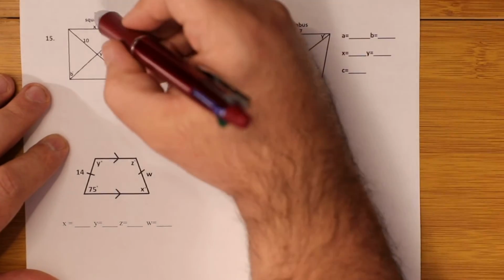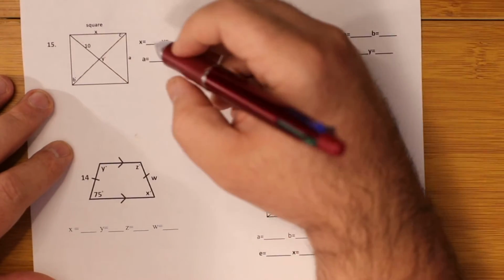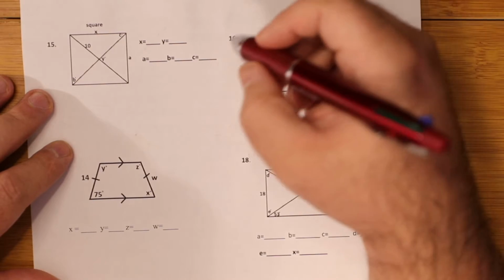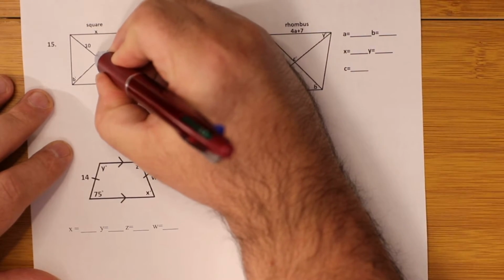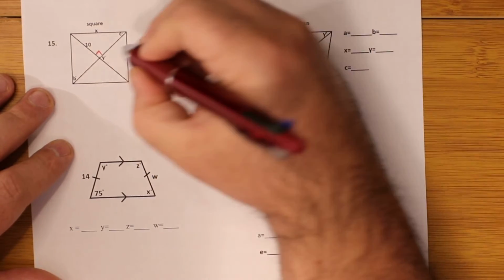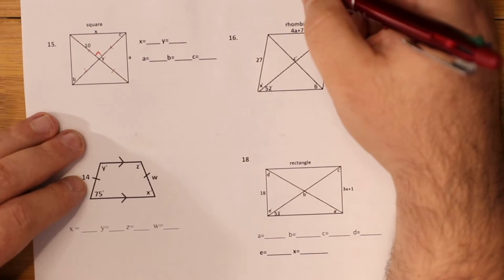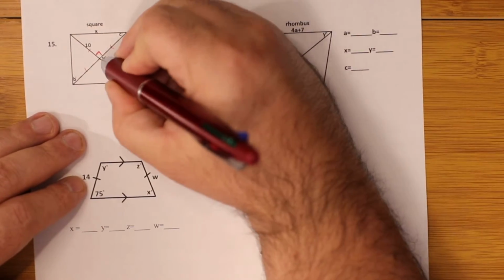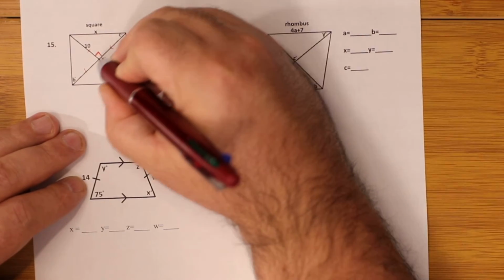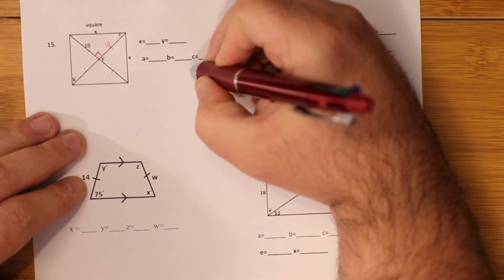Number 15, it says up here that it's a square. That means all 4 sides are the same. It also means that the diagonals are perpendicular and they're congruent. And because of that, this part of this diagonal is 10.